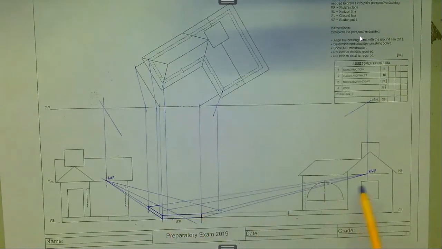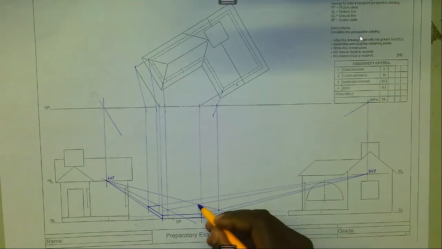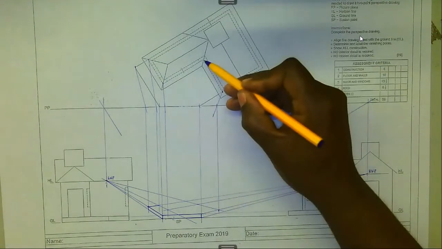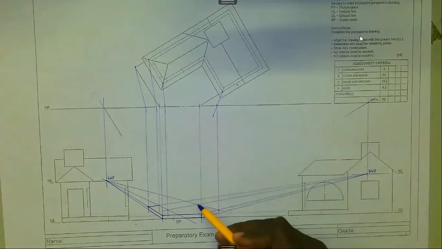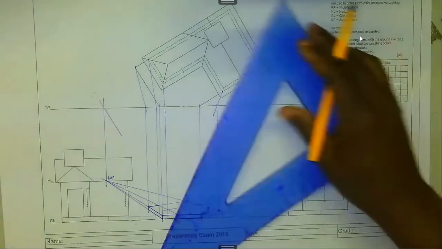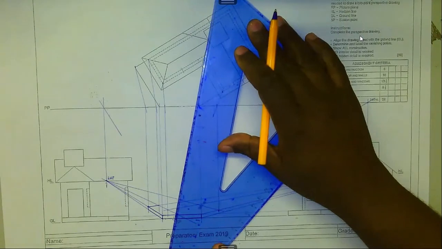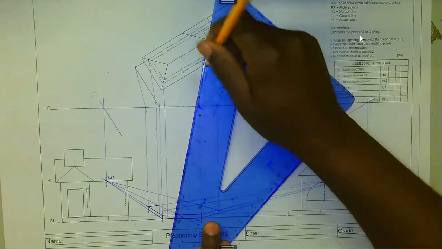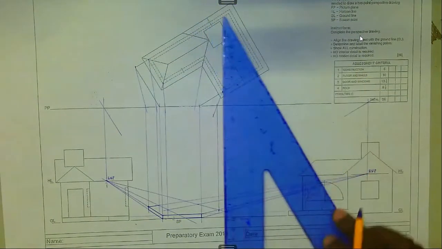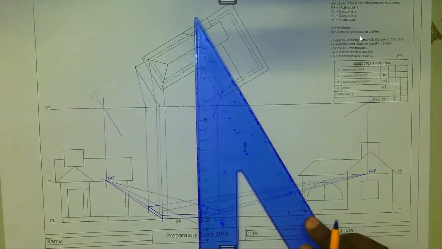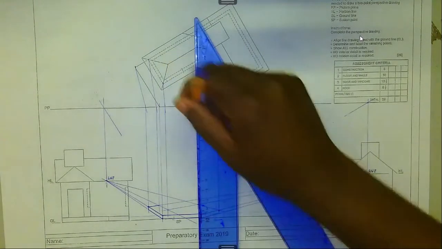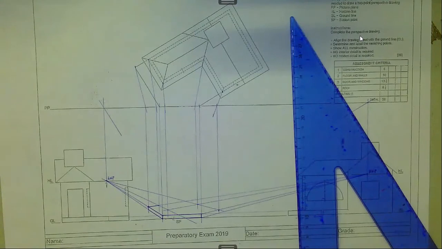Now, you would see something. This line, which is going to the right vanishing point, and this line, which is going to the left vanishing point, they are meeting here. Right. If we connect with this point, we should be able to come to this point as well. Let's try it. Then you take it down, which is exactly the same point.